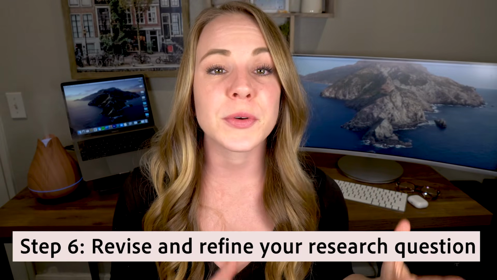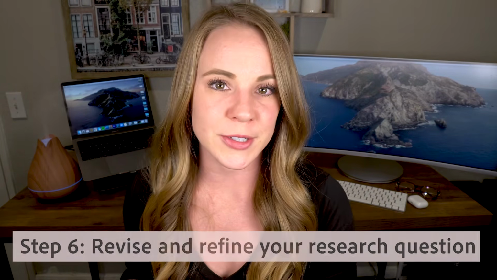Step 6, revise and refine your research question. The final step to developing a strong research question is to allow yourself to revise and refine as you do your research. You see, the initial research question you come up with is a starting point that is meant to help guide you through your research. As you come up with your thesis statement and you do more research while you're working on your paper, chances are that your research question may shift a little. That's okay and completely normal.